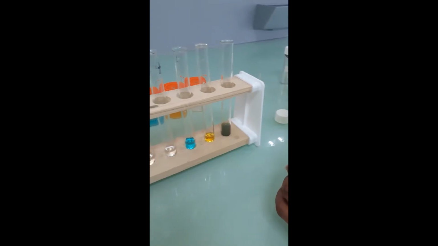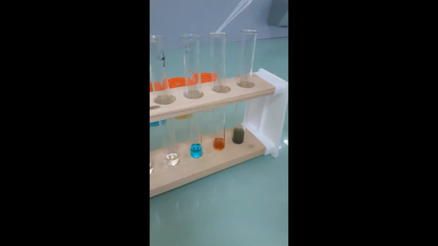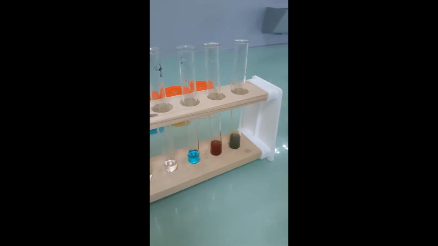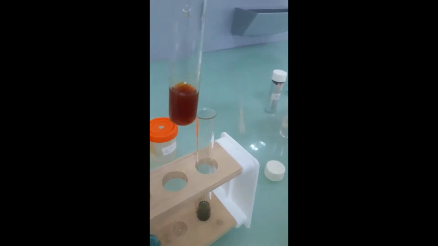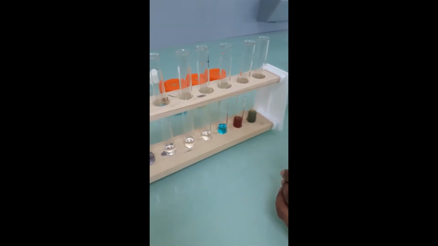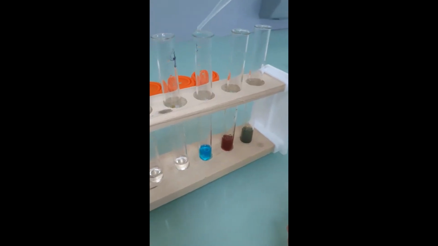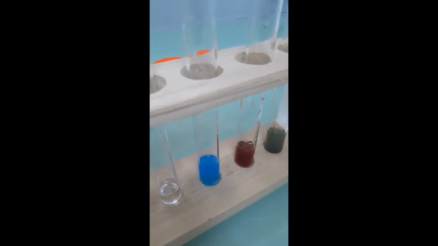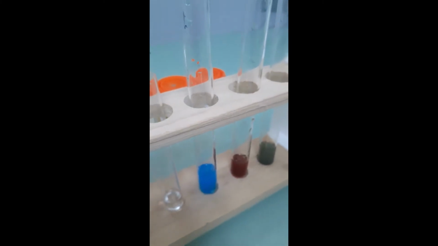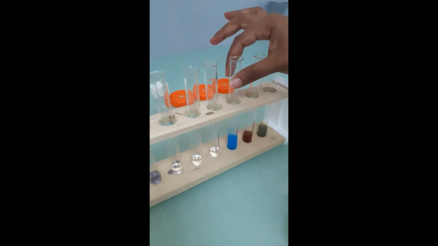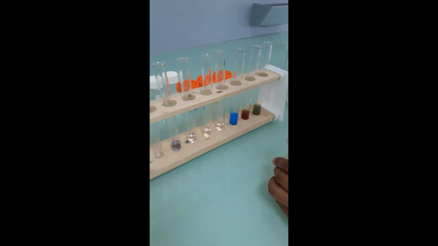Okay, so the next one is Fe3+. Now we have Cu2+. Pb2+.